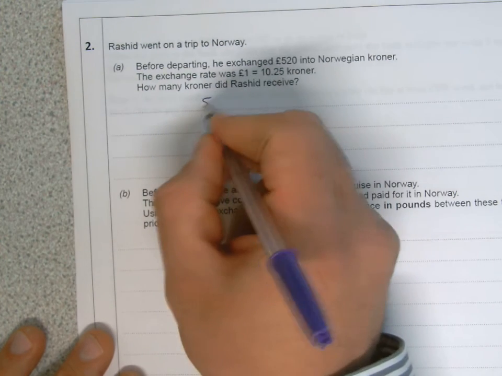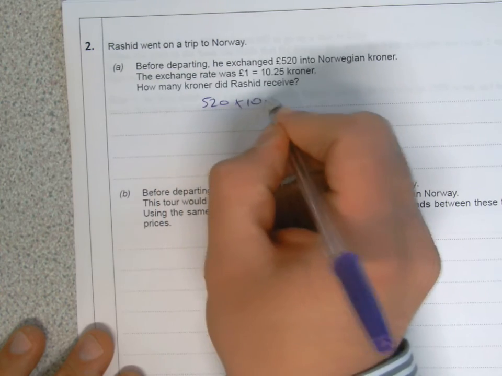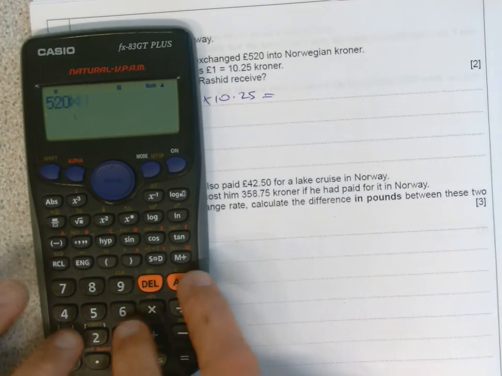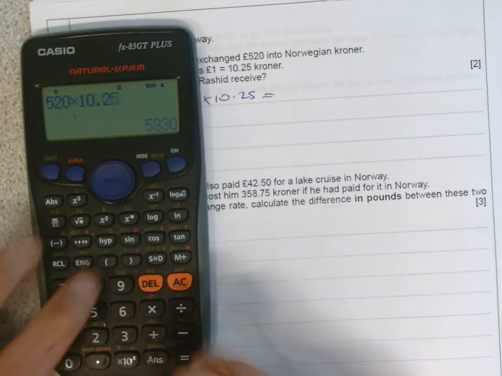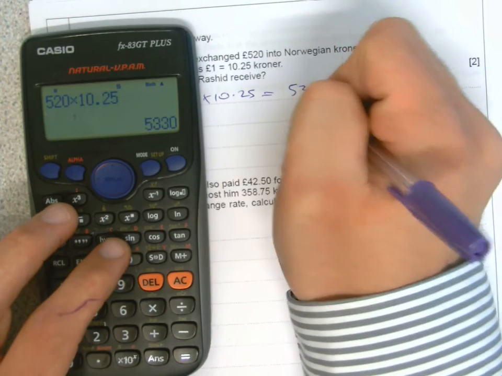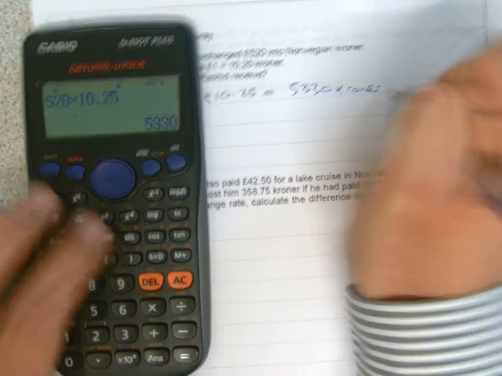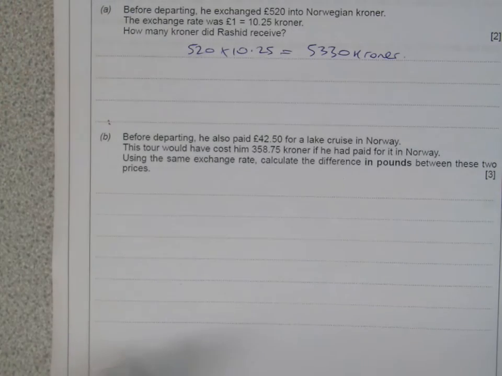So we do 520 times 10.25, that comes to 5,330, and then you put the currency there, kroner.